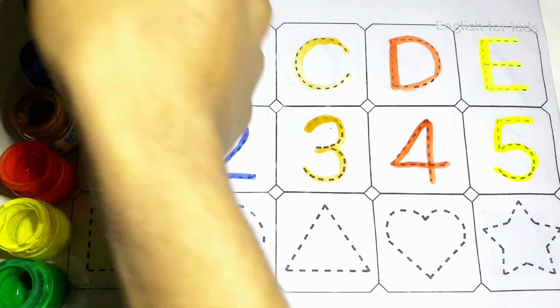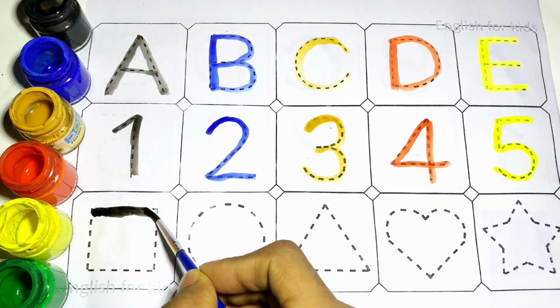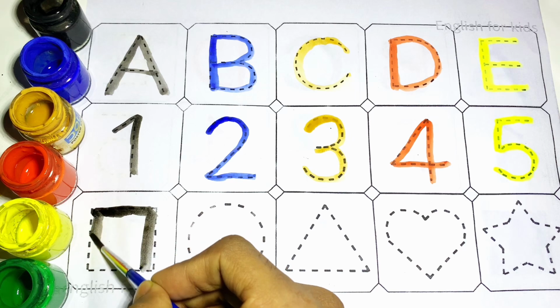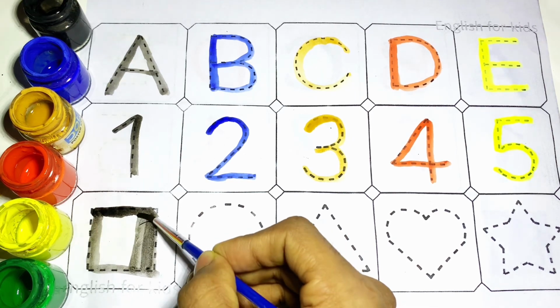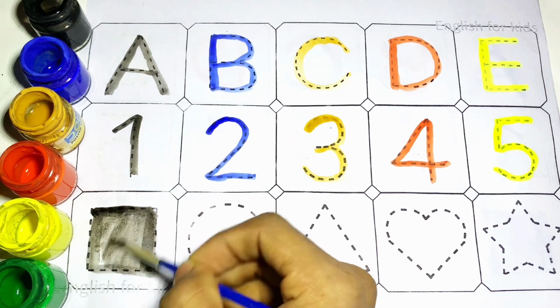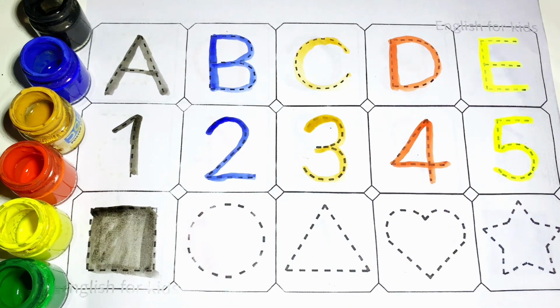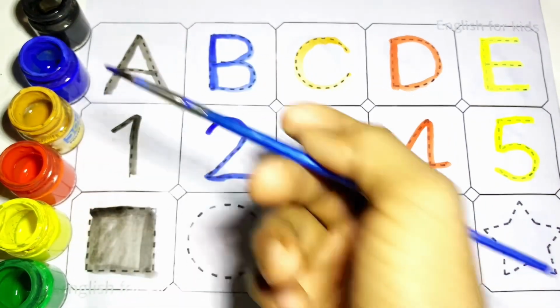The shape of square, and use black color. The shape of square. Kids now draw circle. The shape of circle, and use blue color.